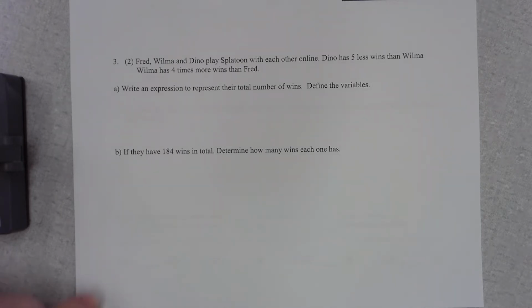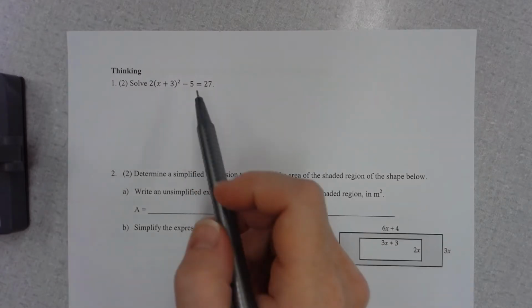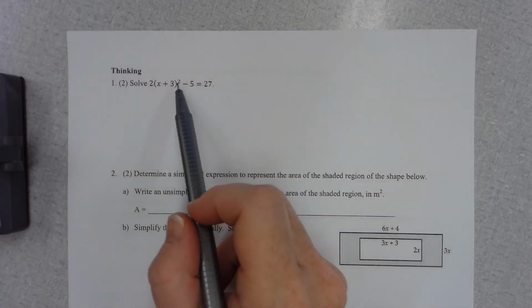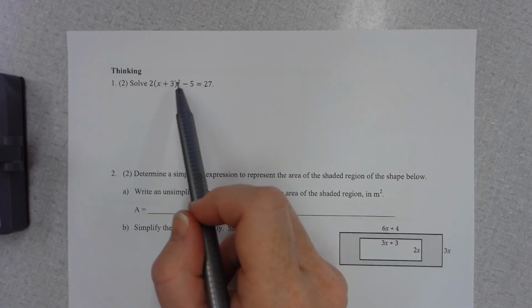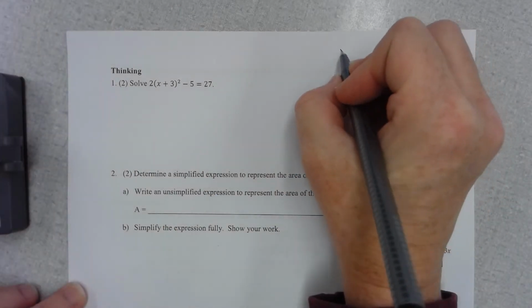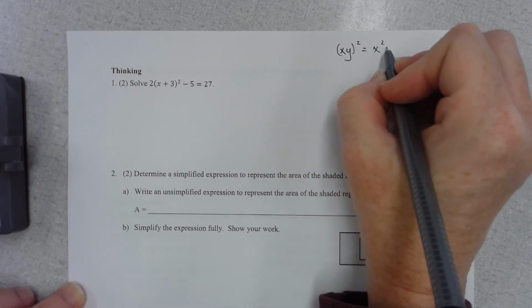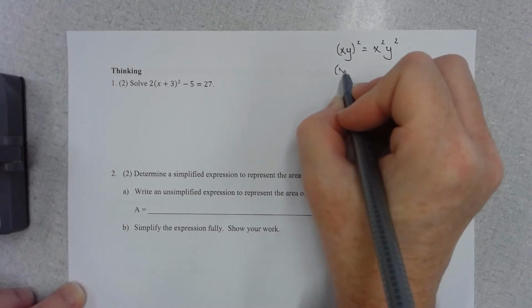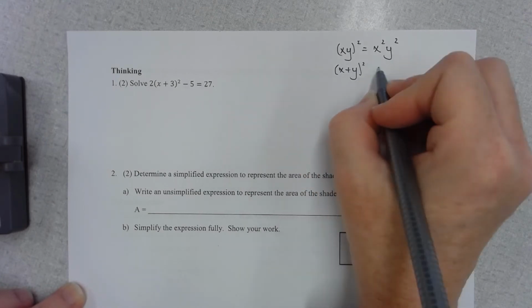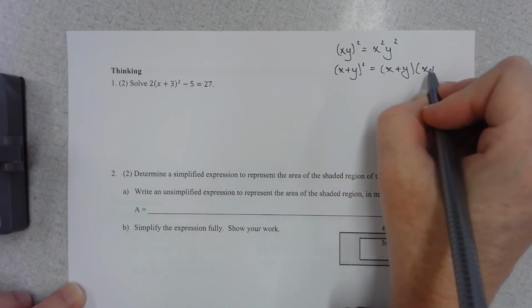All right, we're almost there. We're on the thinking question. So this thinking question, be really careful. You can't bring the 2 in, because that power law only holds when it's a multiplication, and we have an addition here. So it's not the same thing. If you have xy squared, well, that equals x squared y squared. But if you have x plus y squared, well, that equals x plus y times x plus y.